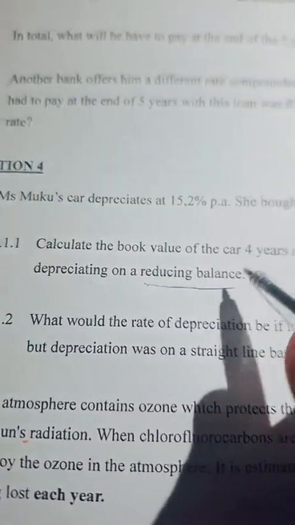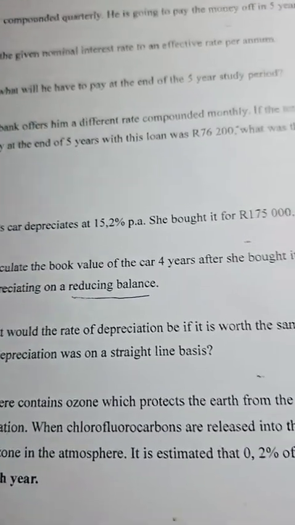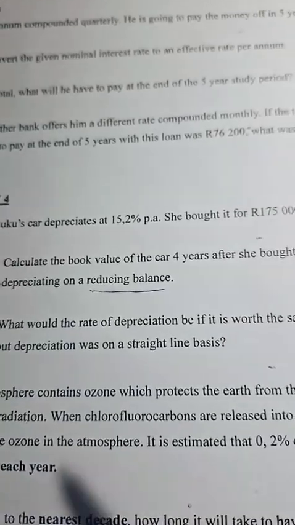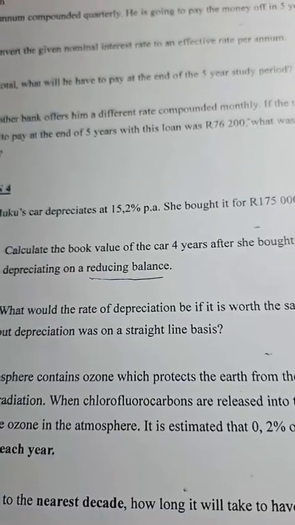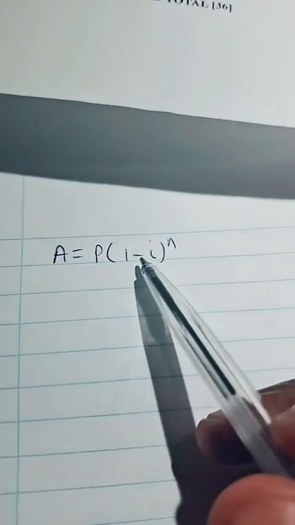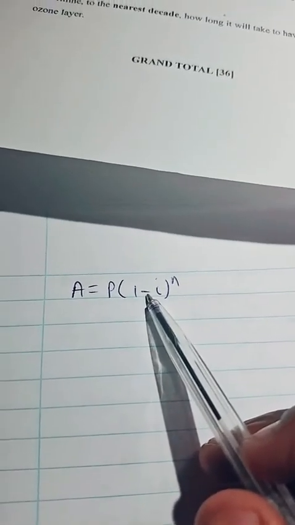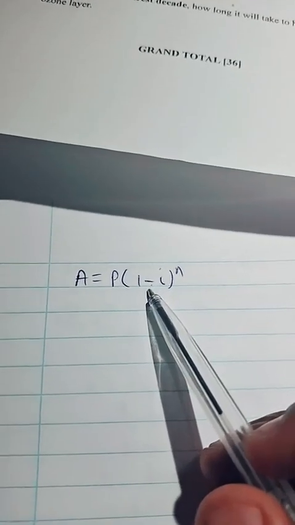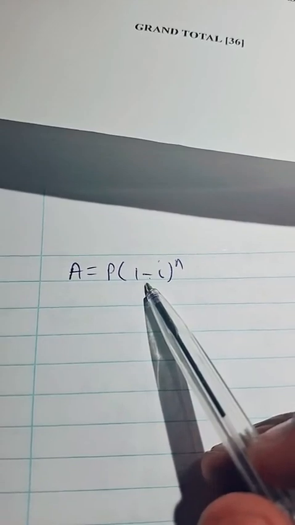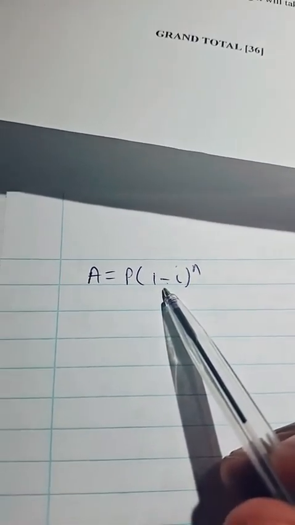Keyword, reducing balance. Right now, guys, there are two formulas, remember, when it comes to depreciation. But the minute they say reducing balance, that means you know exactly which formula to use. Now, guys, very important, because there's always a misconception when it comes to the formula that we use, and it's very easy to fall into the trap of thinking it's 1 plus, whereas we are not talking about appreciation or increase, but we are talking about a loss in value. So Miss Moku's car depreciates at 15.2% per annum. So she bought it for 175,000.